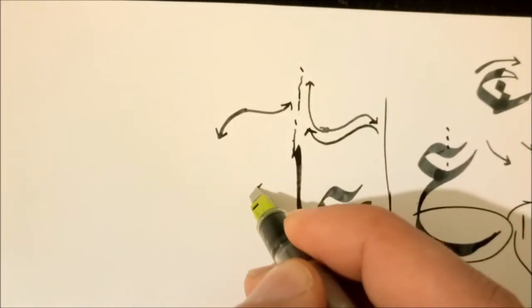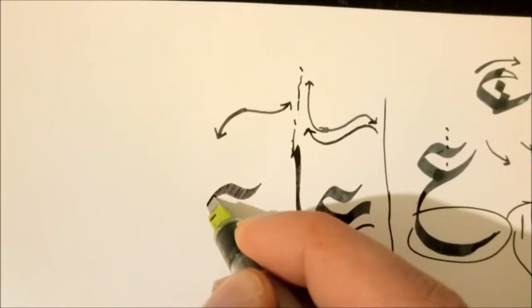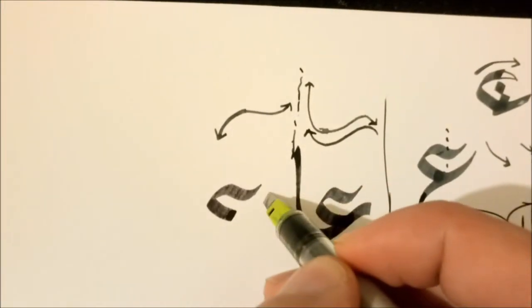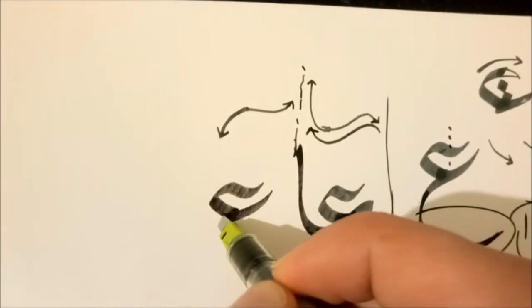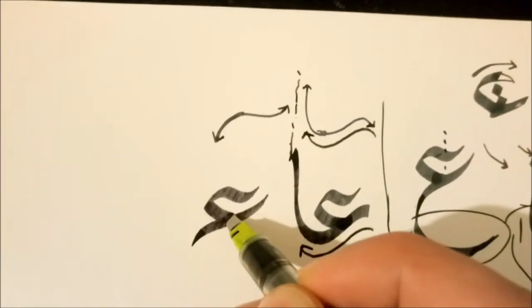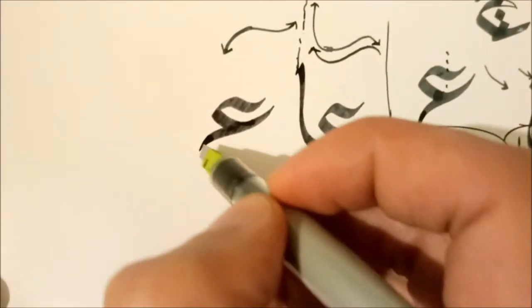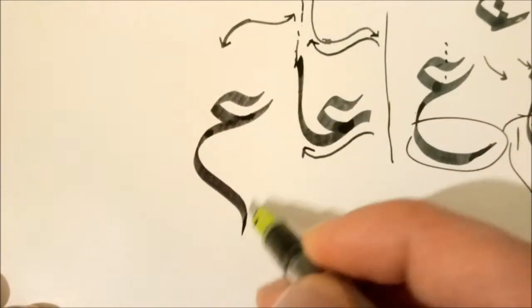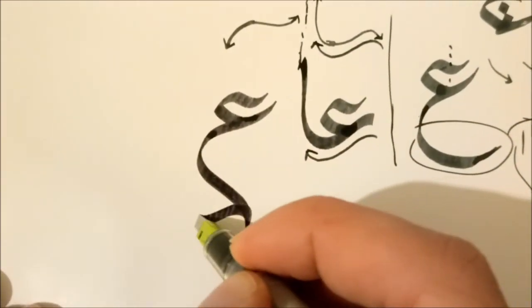Meanwhile, if it was a letter that goes down, we do the same moves for the first and the second, but for the third we use the same one that we just did, which is going down, back, and let's assume that we are going to connect it with a hat or a jim from above. Let's write ajib.